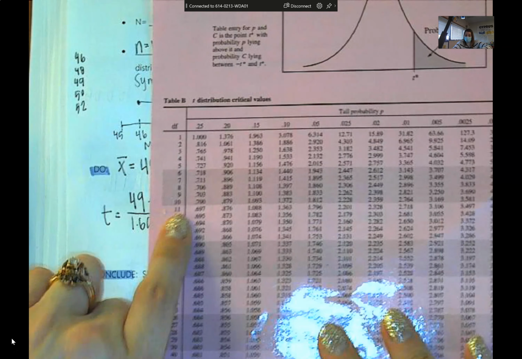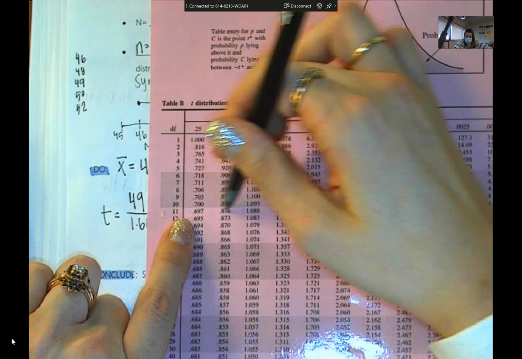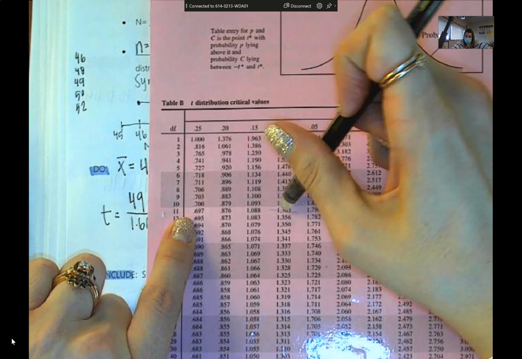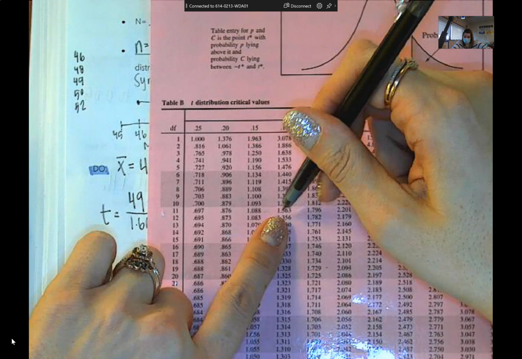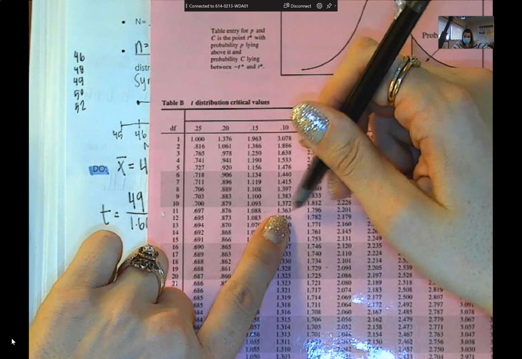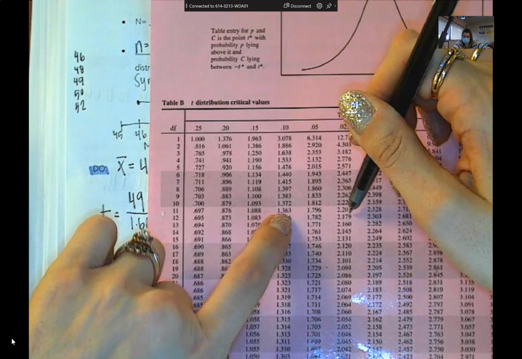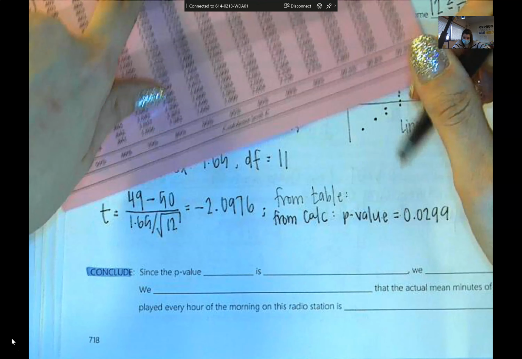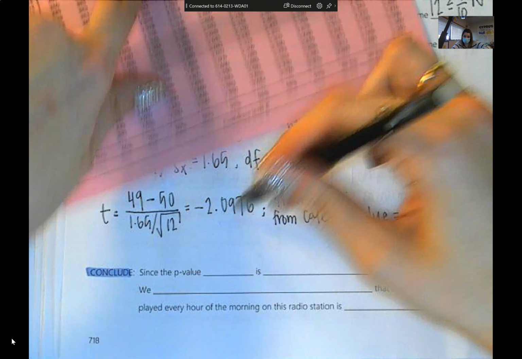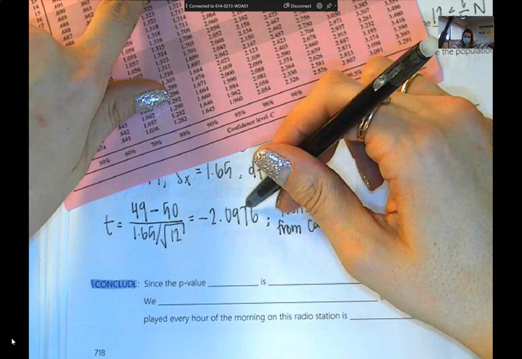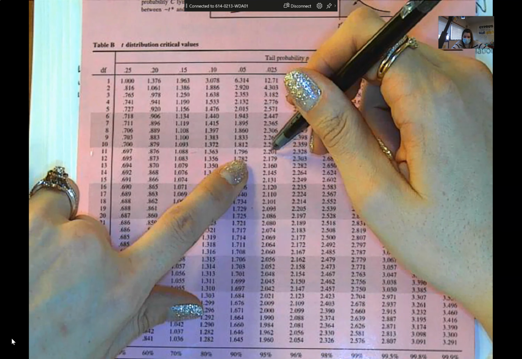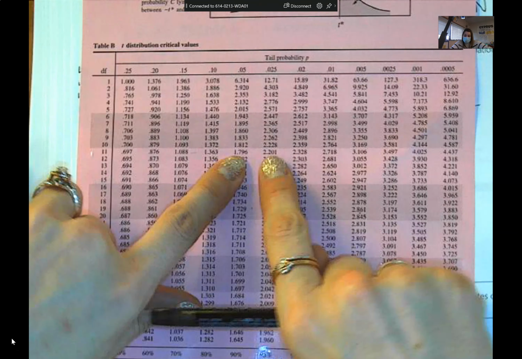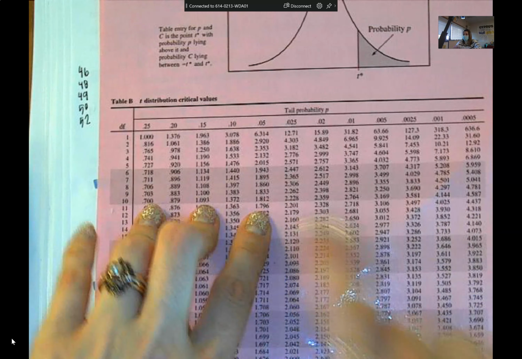I'm going to slide right until I'm in between two numbers. So 2.09 or 2.1. So this time I'm between these two numbers.